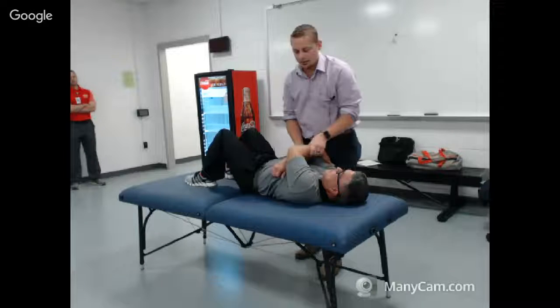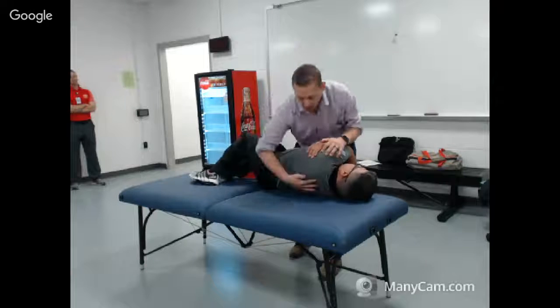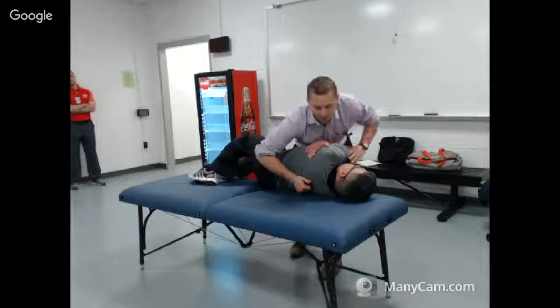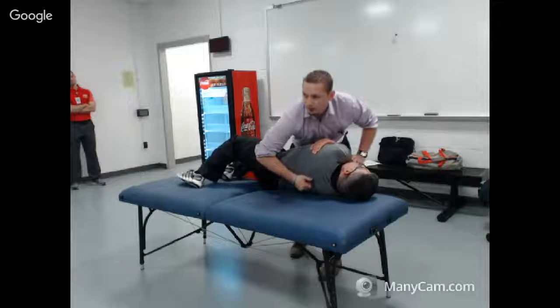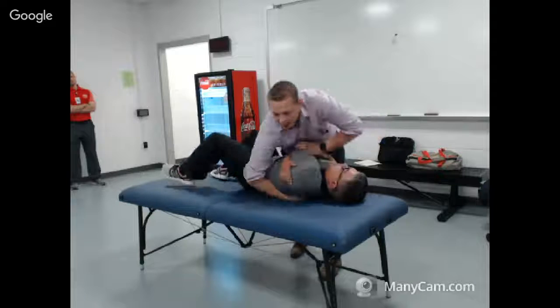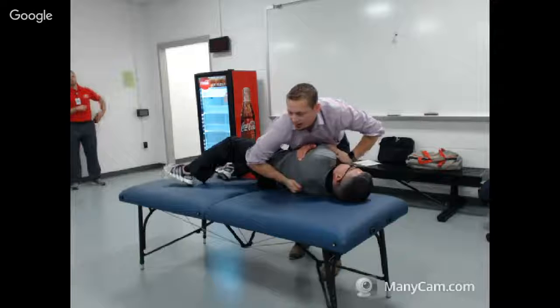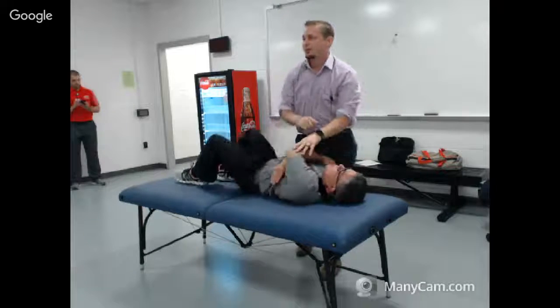You can then do it at multiple levels, right? Which is usually what I'll do. I'll start up top, and then I'll work my way down, okay? So I would start up here, roll him over, thrust, rewind up here. Now I'm going to flex him a little bit more and add that thrust there. And then you can get all the way to the TL junction and do the thrust there, okay?